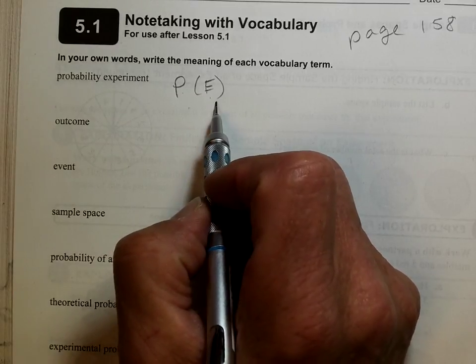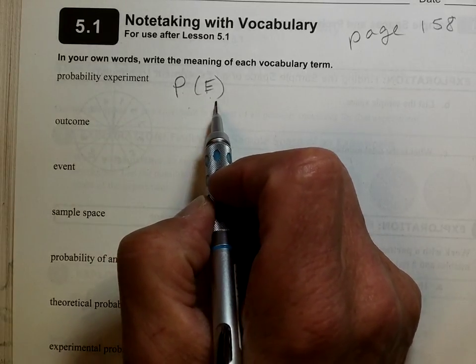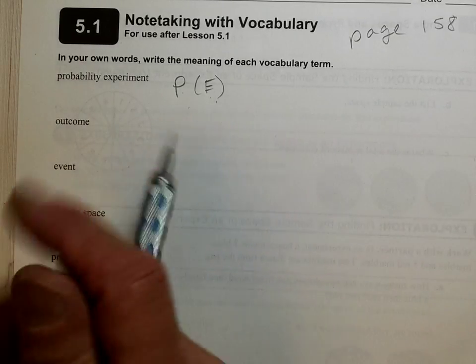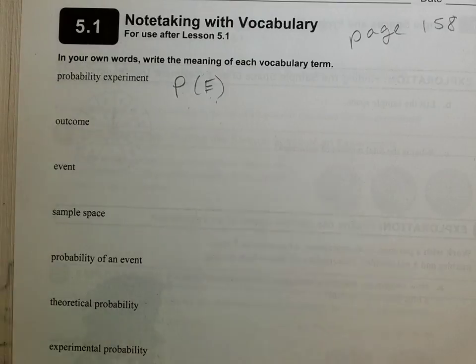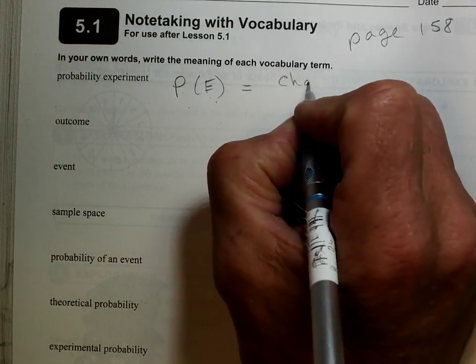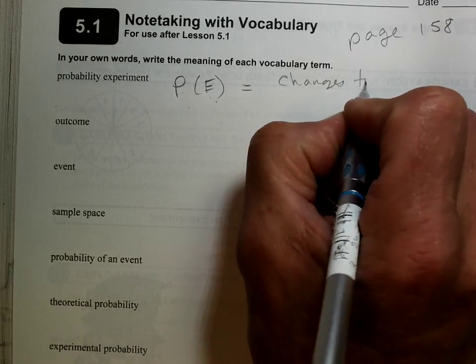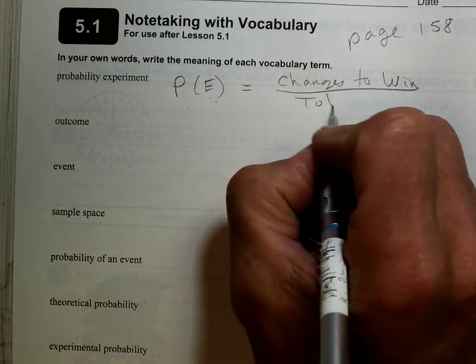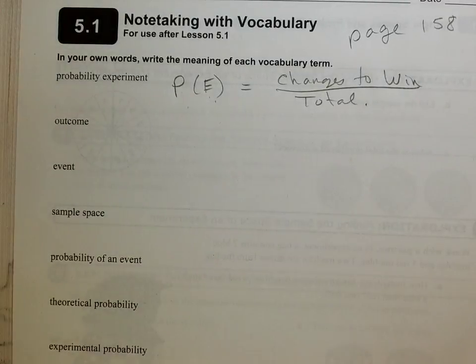Whether it's event, and they like A and B, so event A or event B. So it's just basically probability of some event. Whether it's flipping a coin, rolling a dice, or doing a spinner, that's your event, right? So it's the chances to win over the total, okay? Chances to win over the total, right?